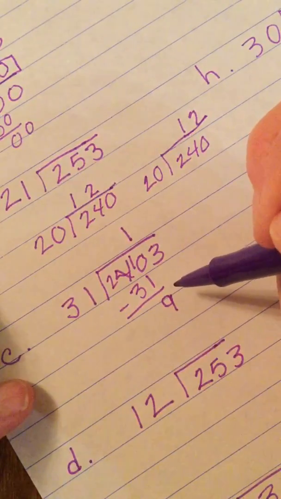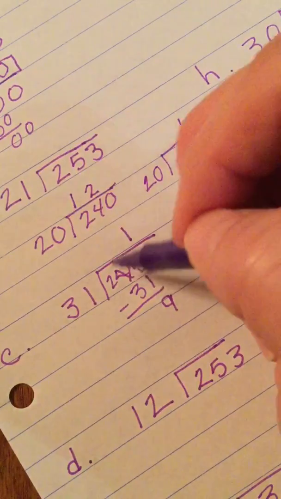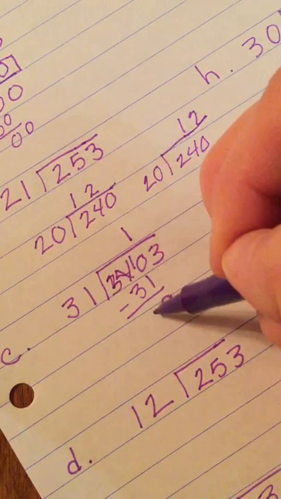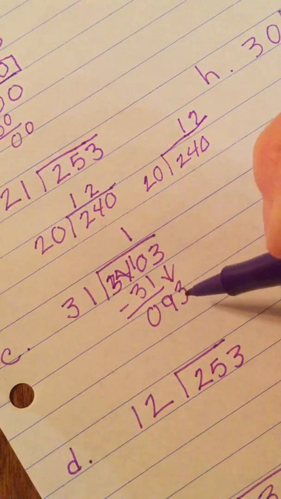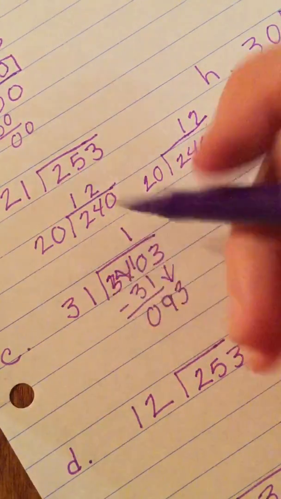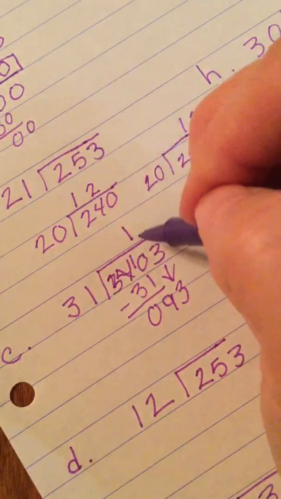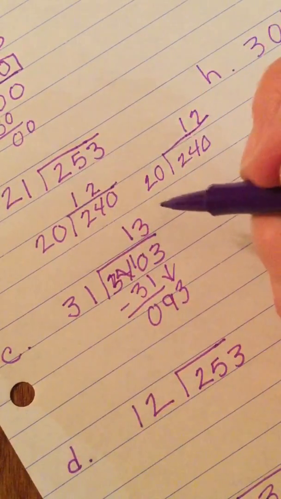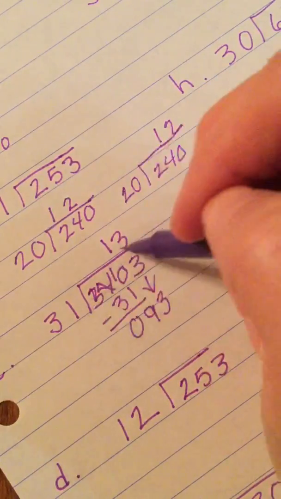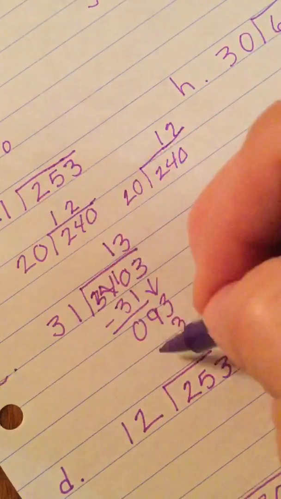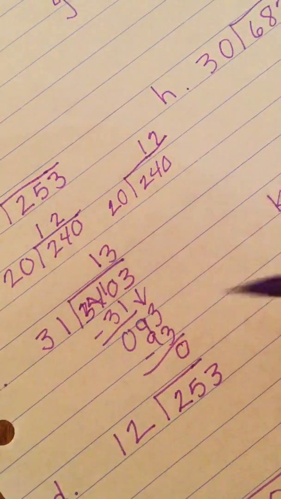Let's see. And this becomes a 3. 3 subtract 3 is 0. Bring down your 3. All right, now I look at this. How many times does 3 go into 9? 3 goes into 9 3 times. So I am going to have 31 times 3. 1 times 3 is 3. 3 times 3 is 9. And there we go. My answer is 13.